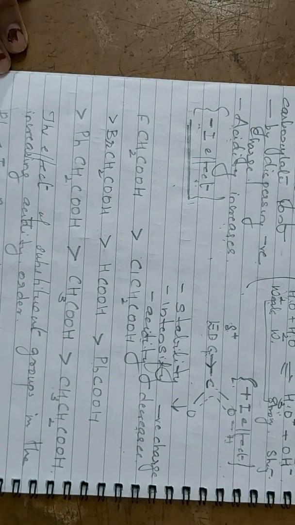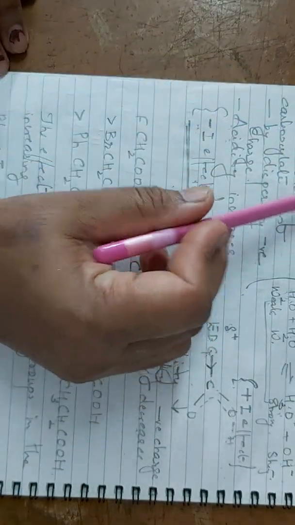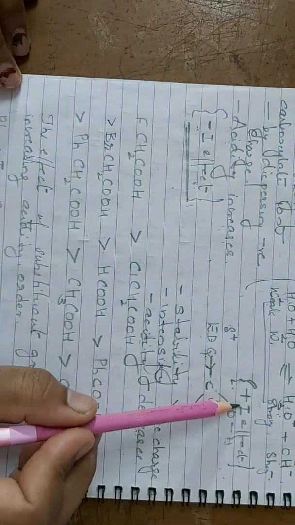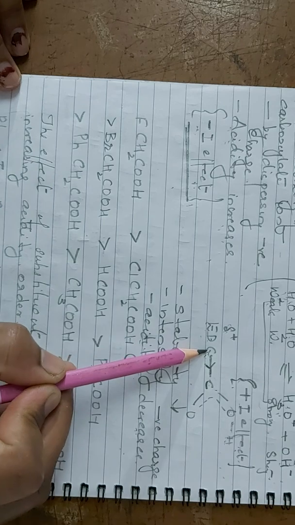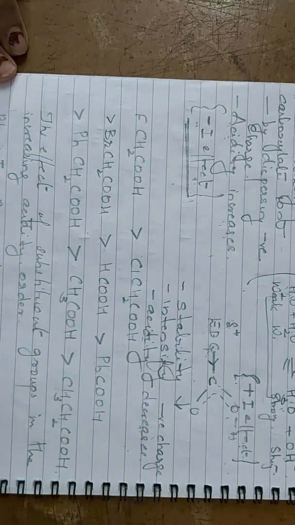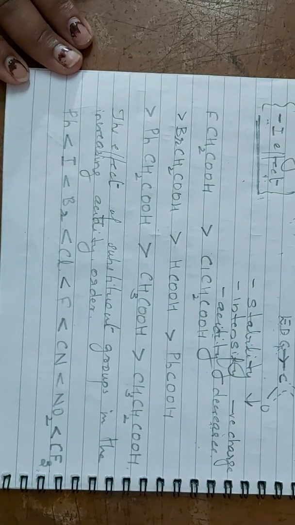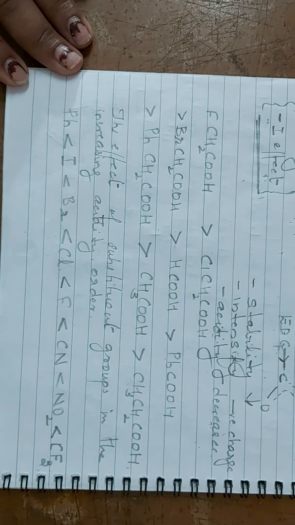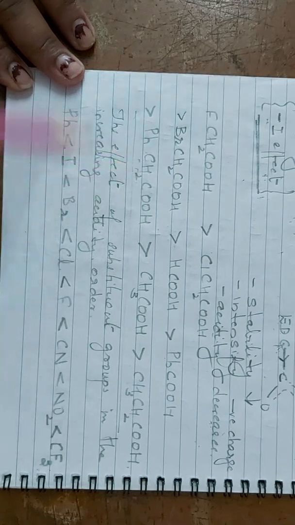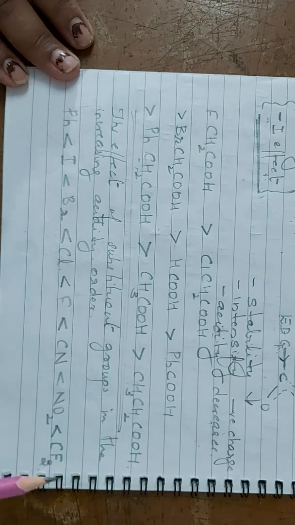Basically, negative inductive effect due to an electron withdrawing group increases the acidic nature of the carboxylate unit, and positive inductive effect due to an electron donating group decreases the acidic character of the carboxylate unit. So that's about the effect of substituent on the acidity of carboxylic acid. And here some comparisons are given. Please relate them with the positive and negative inductive effect and have a deeper idea about it.